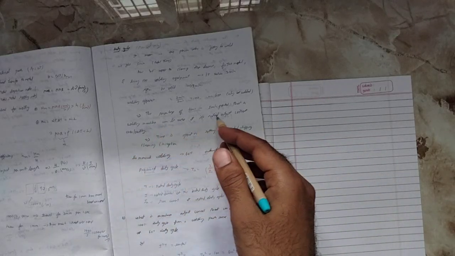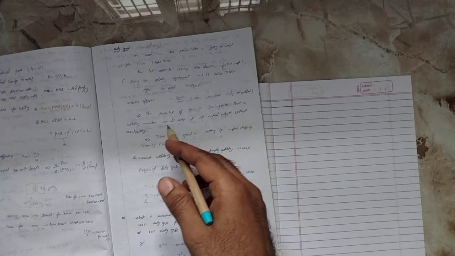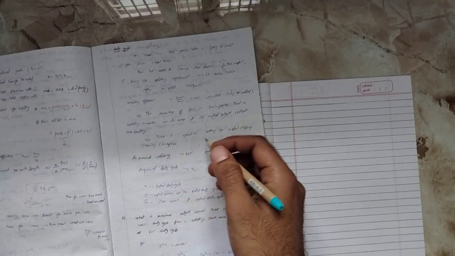So you can see the percentage of the time in a period that the welding machine can operate. It means the operating time is so much good.